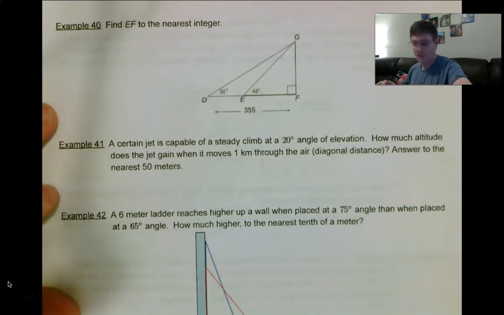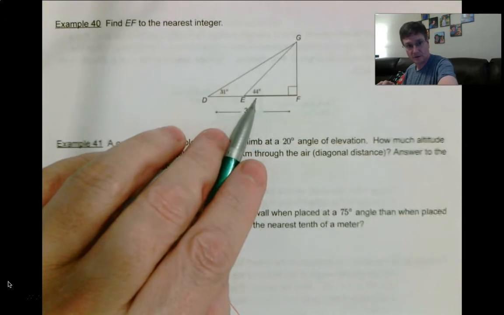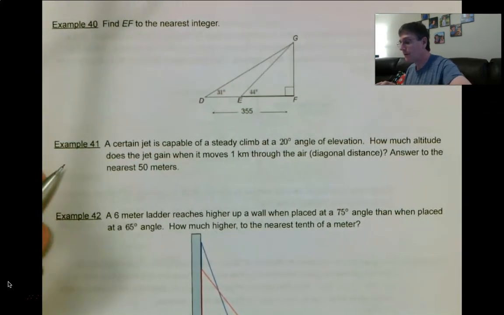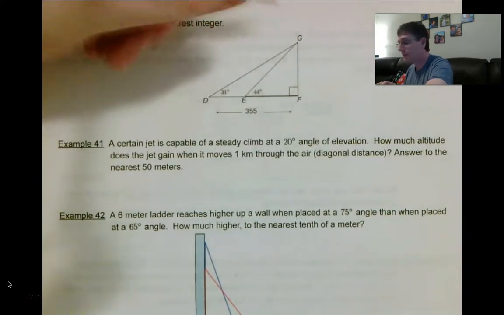Problem 40. Find the length of EF to the nearest integer. So let's find GF first.